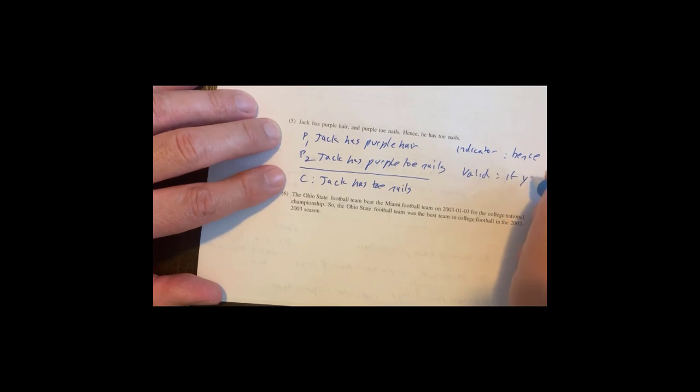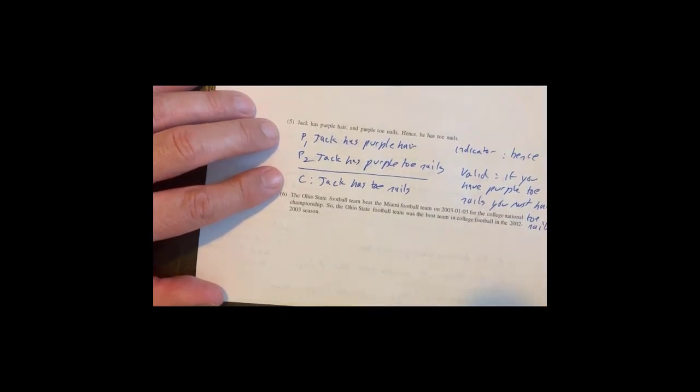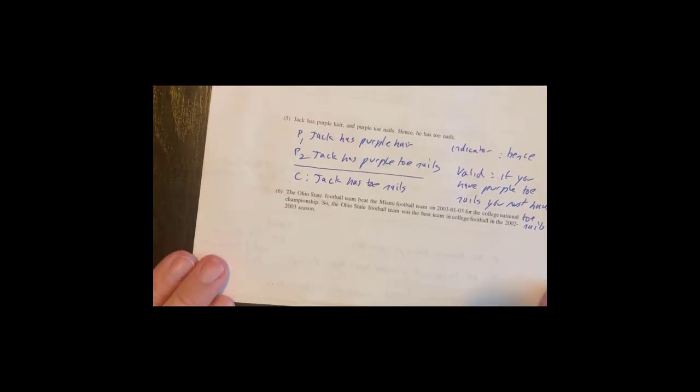If you have purple toenails, you must have toenails. And again, just like the thing has to exist for the property to apply to it. And so it's a purely logical point, and that's how you can tell that the inference is valid.